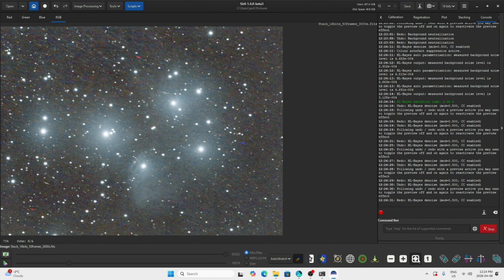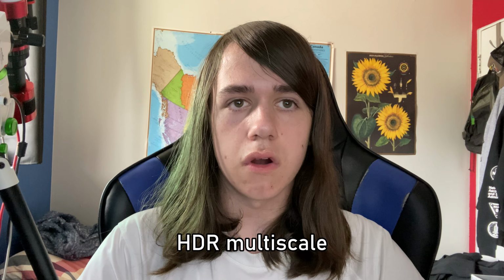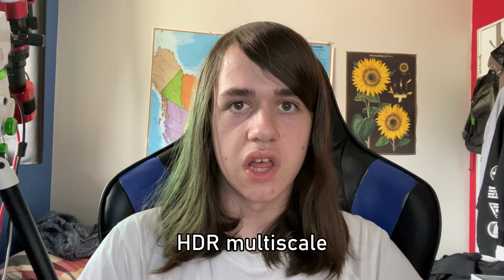So this is it for the tutorials of sharpening and denoising. So this is how to sharpen your deep sky image and denoise an image, when it has 2 different ways. For the part 5 video, we're going to be using HDR for the last zero to beginners tutorial.